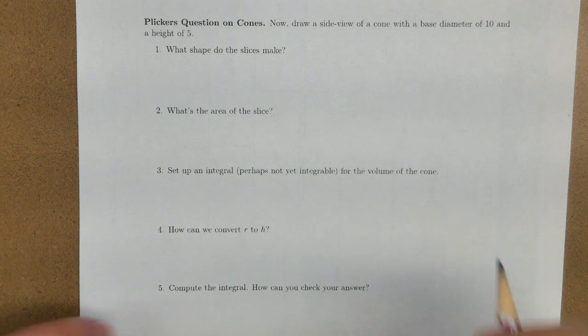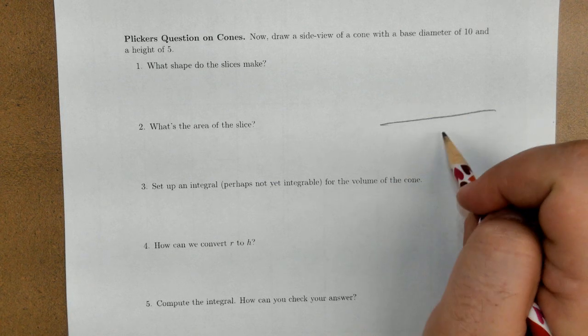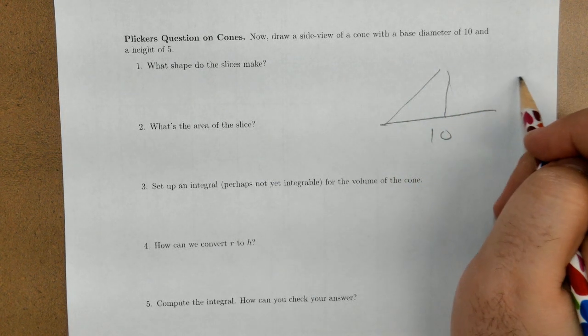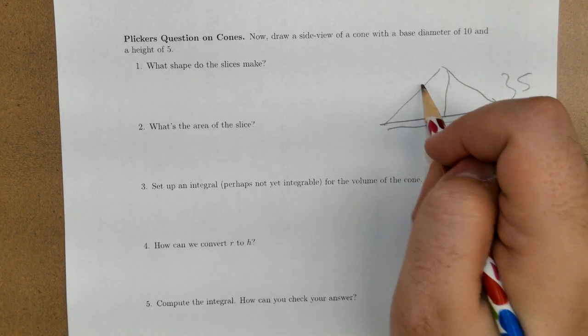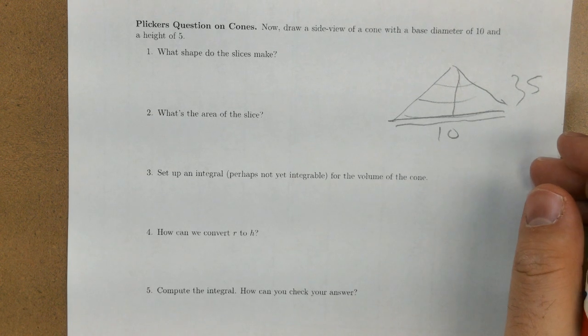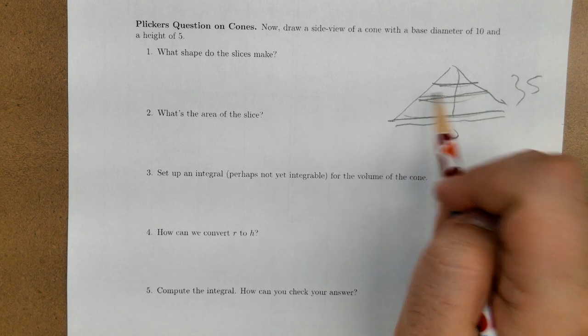All right, so let me draw the slices. So we have a very wide cone, same idea. Here's the cone, and height 5. This is the side view of a cone, but it's all the way around. Okay, so picture that as a cone. Again, I can't draw. We're going to slice across so that each little slice makes a disc.